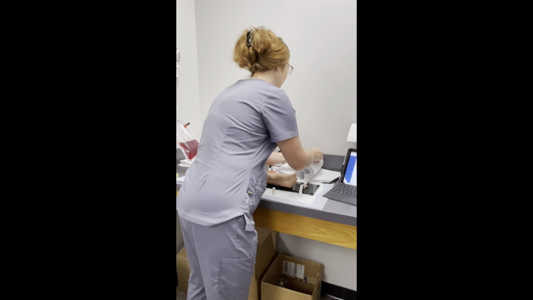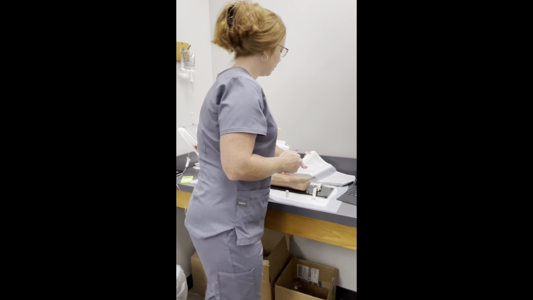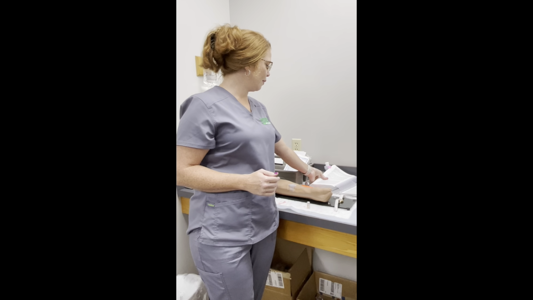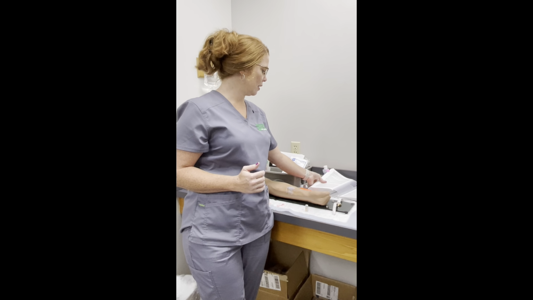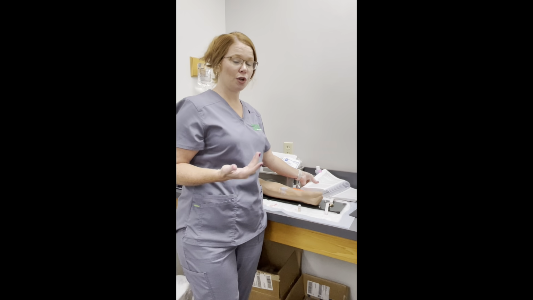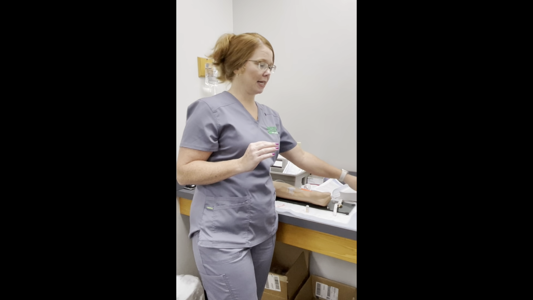I need to look to see the rate that I'm going to push this medication. The IV drug book states that a single 4 milligram dose can be given over 30 seconds or 2 to 5 minutes. So we're going to go kind of in the middle there and give a safe 3 minutes.